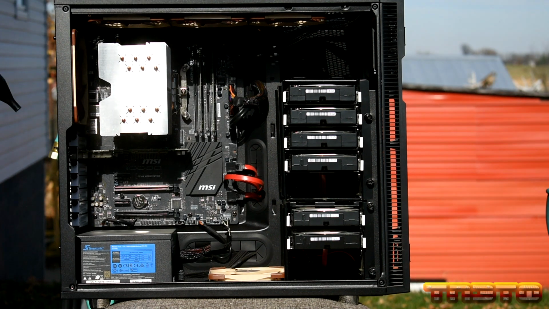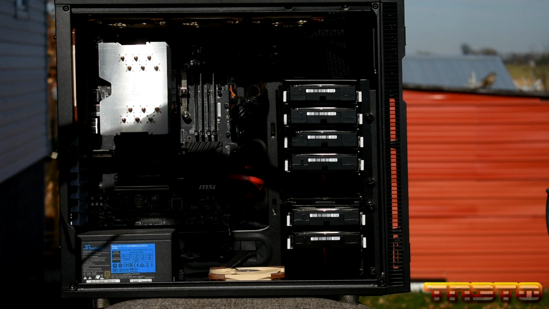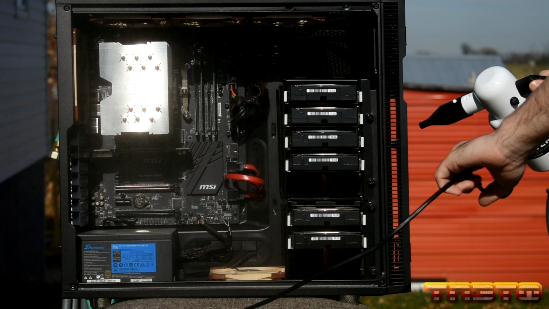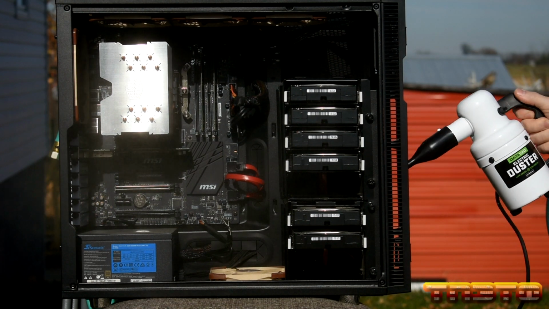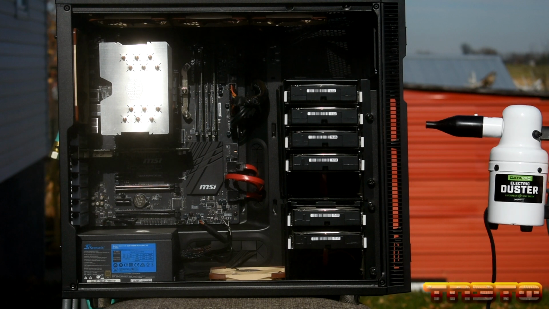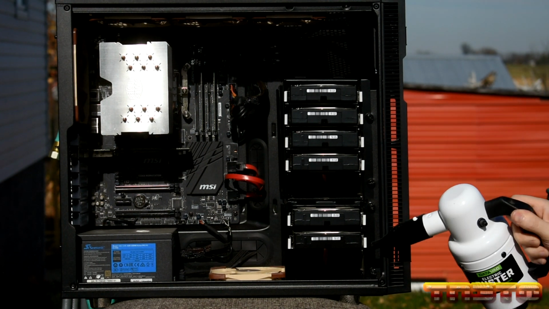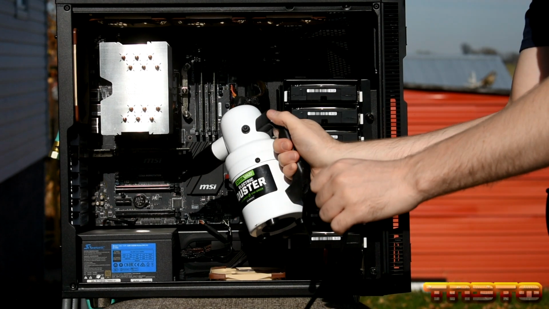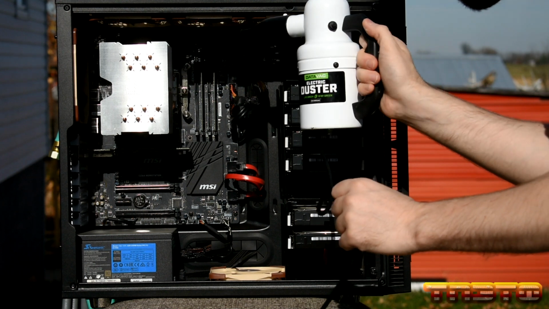Get that back exhaust fan really good. You guys can just see the dust coming out of it. Get the side vents. Look at that dust. There we go. Get them front fans really good. Really needed it. Wish I could do it more often, but such a hassle to take a production server down.